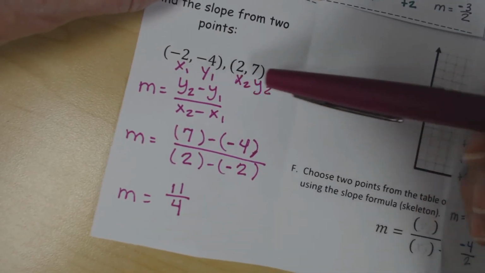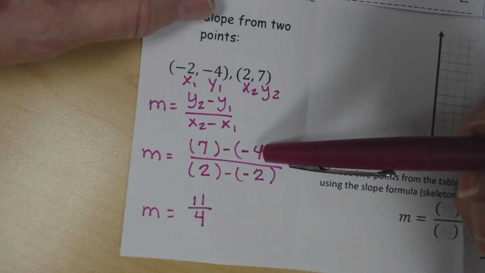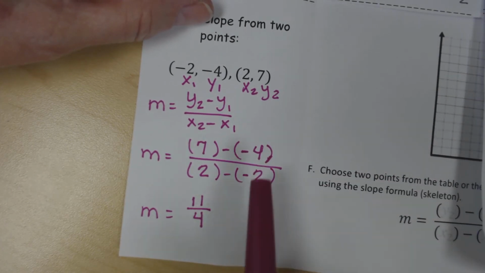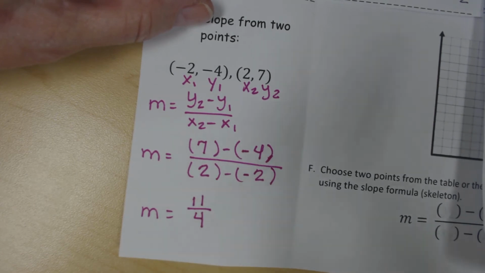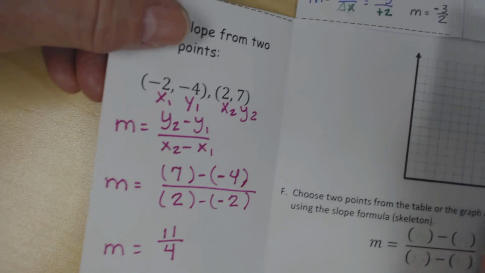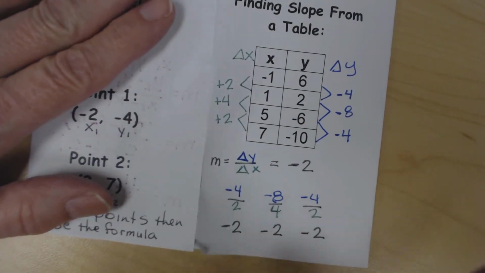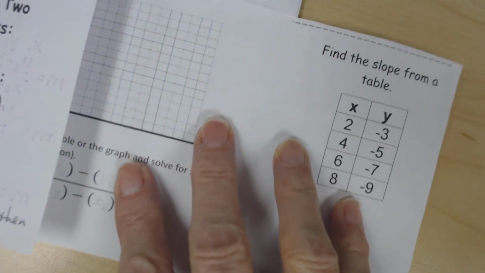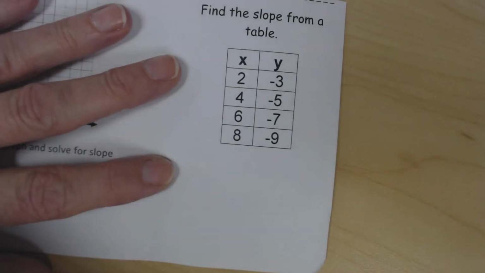Again, identify your points, label your points, substitute those into the formula, and then use the calculator and alpha y equals, put this in the numerator, this in the denominator, as is with the parentheses, and then you will have it simplify to the fraction for you. Now on this side, I did not do the inside of the flap, so I'm going to go back and do that now. So here we have finding slope from a table, and they've given us a different table here.